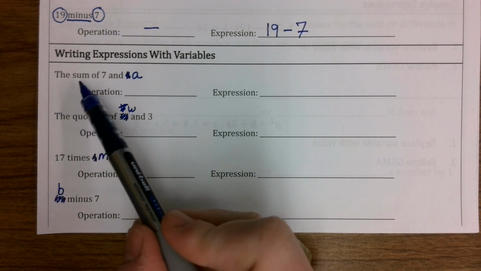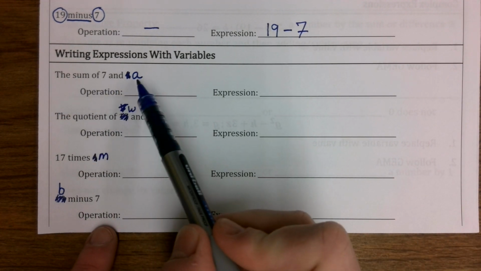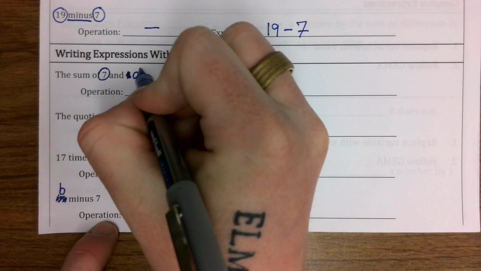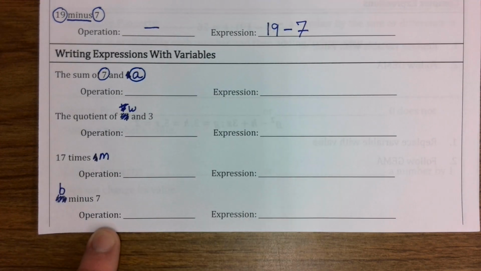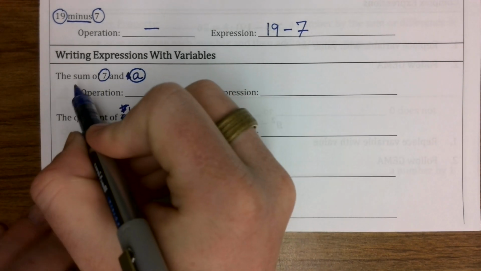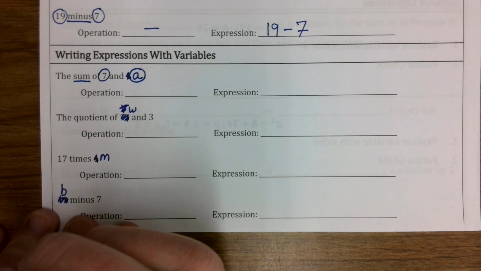We have the sum of 7 and A. 7 is a number. A is also a number. We're going to treat our variables like numbers because we don't know what number they represent, but we know that they represent a number. My operation word is sum.